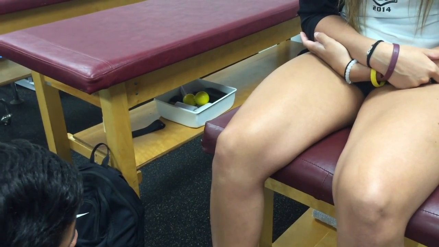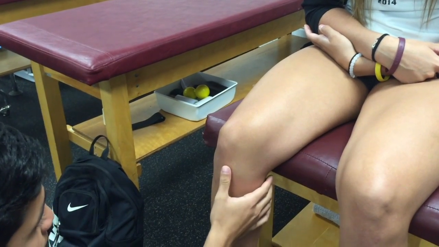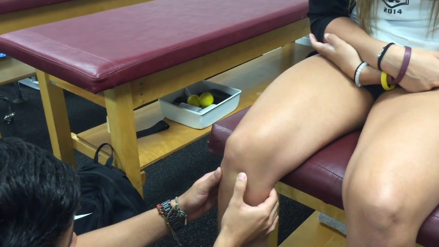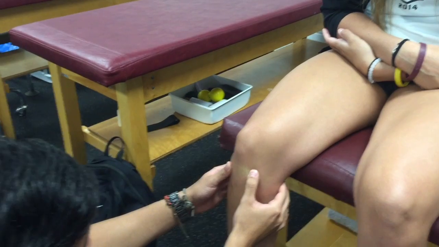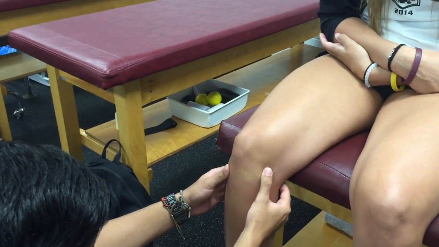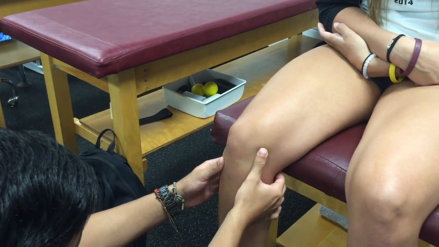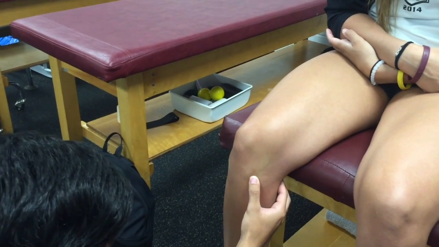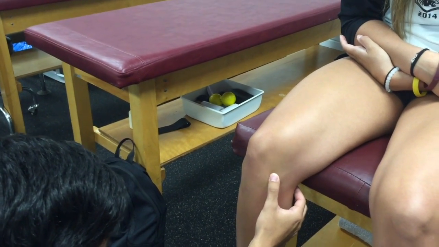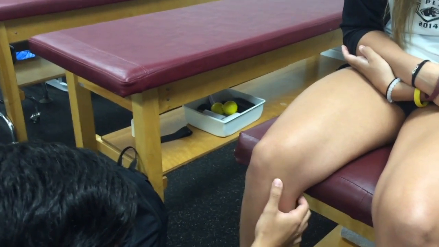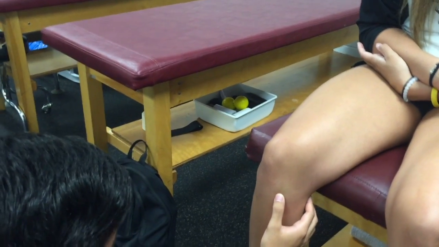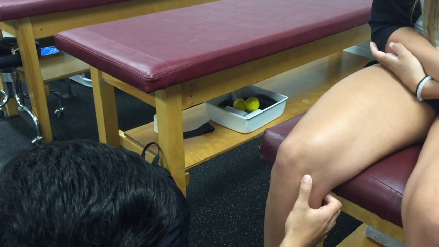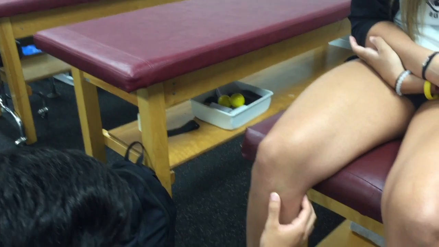To palpate the region of the MCL, locate the medial joint line in the meniscal windows. From there, move medially and posterior along the joint line, and this should be the region of the MCL. It will become tender if there is a sprain, and if a defect is felt, it usually will indicate a tear of the MCL.